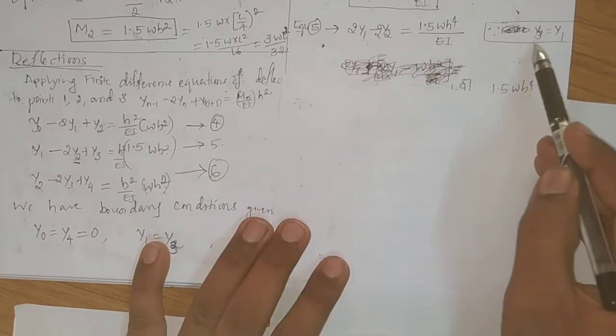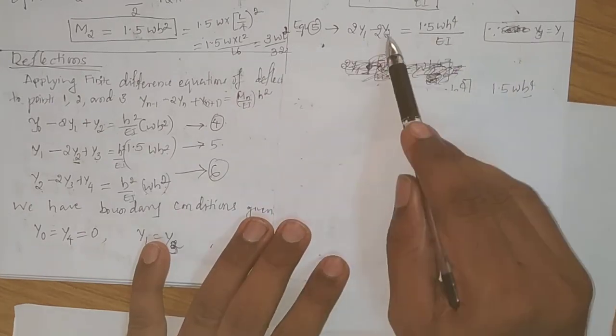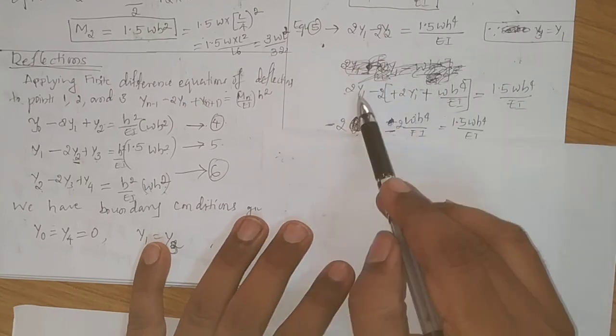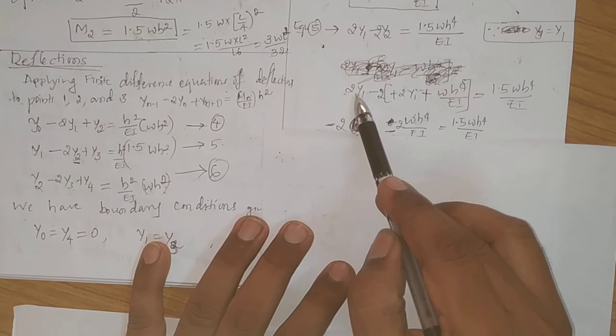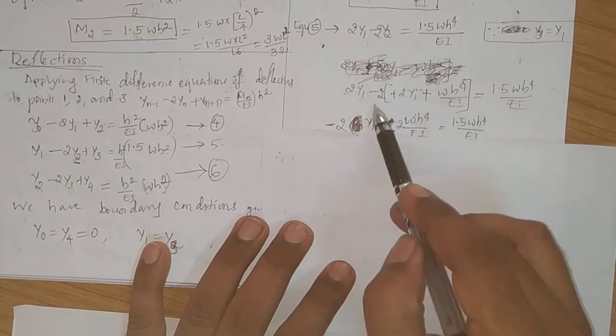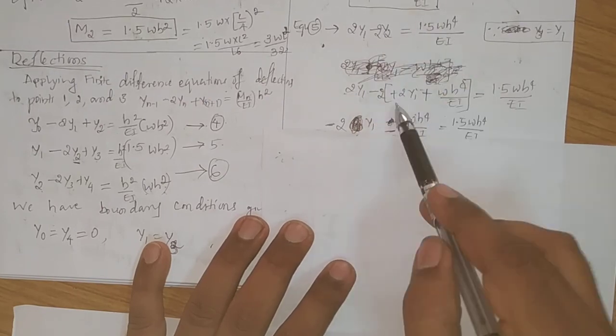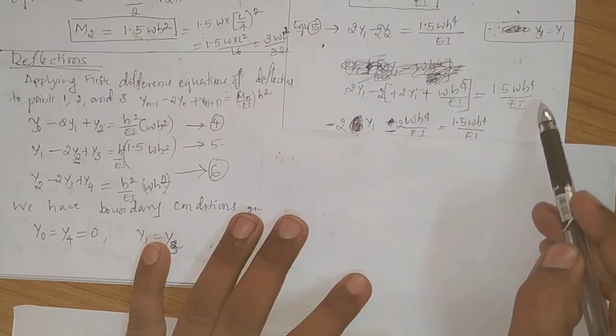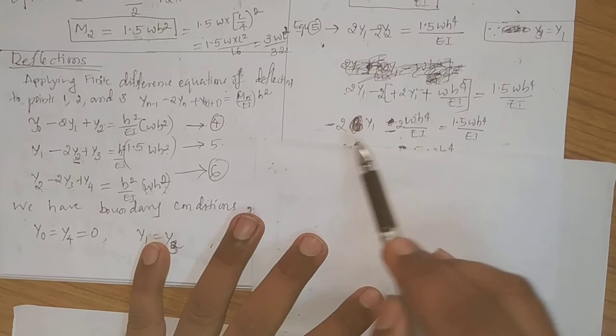Because y3 is equal to y1, it has become 2y1. Now further simplification: minus 2 into y2, substitute this value, 2y1 plus wh to the power 4 by EI, which is equal to 1.5 wh to the power 4 by EI.